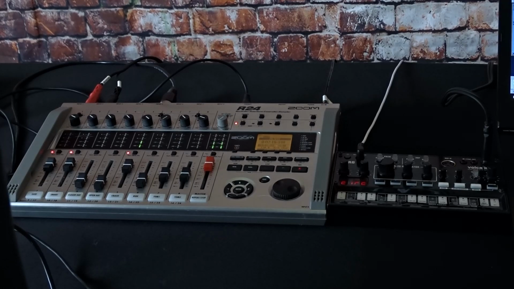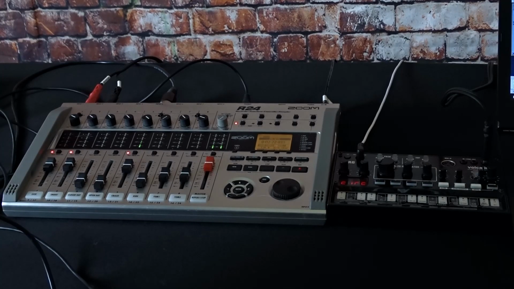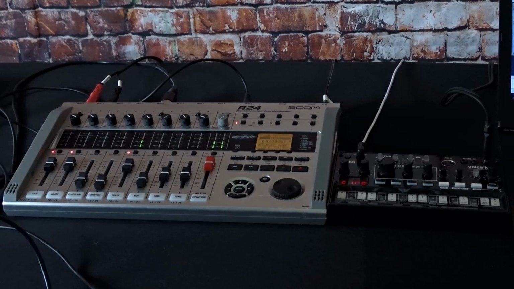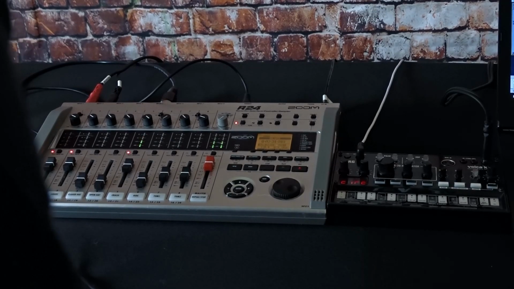The TR-8S is not meant to be a phrase sampler like the SP404, which is good for phrases. This is meant to be a rhythm sampler. So what we're going to start with is a demonstration of how I record into what's in front here.